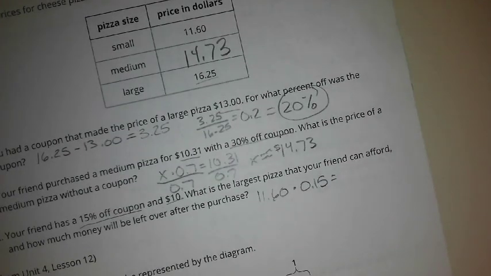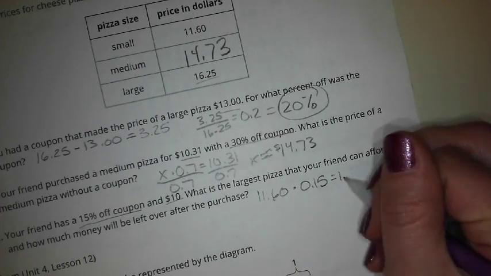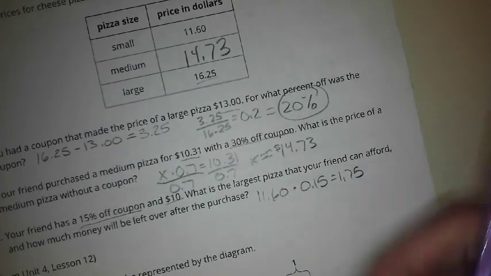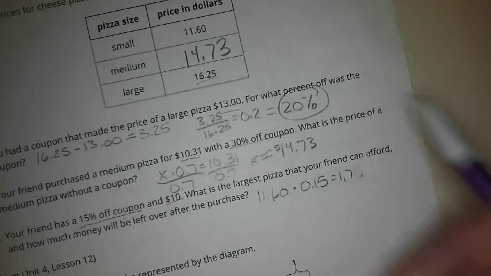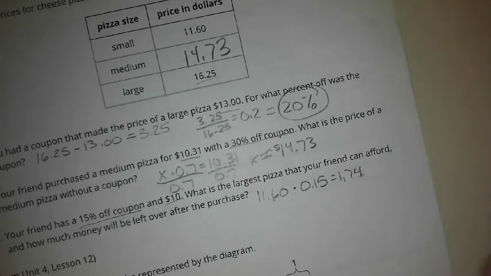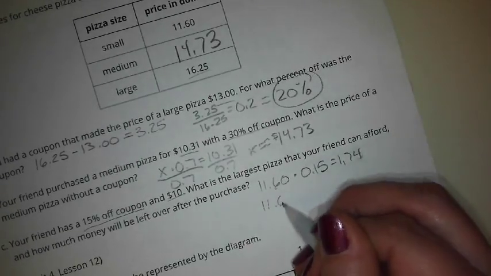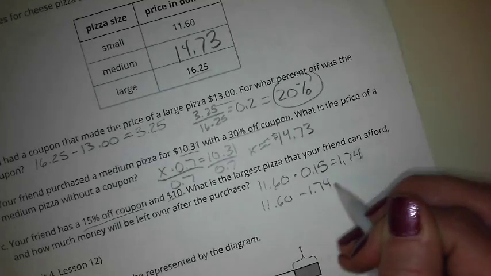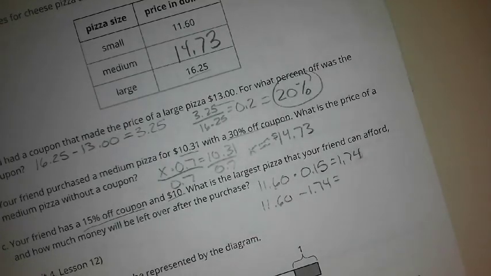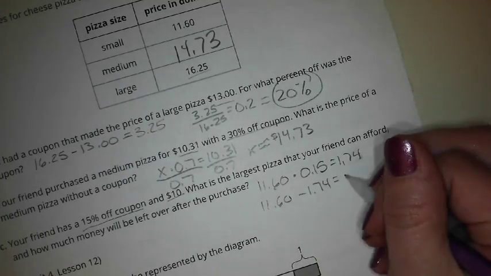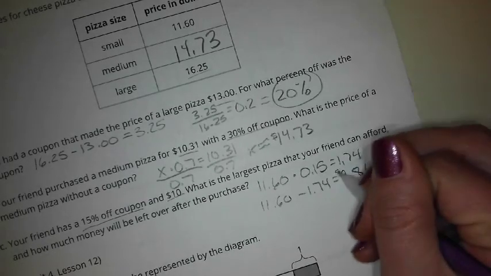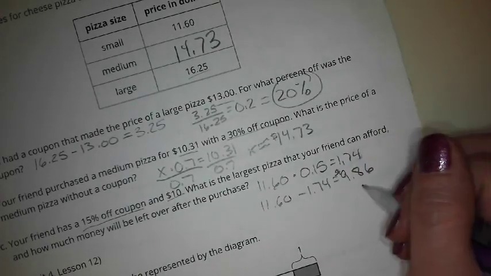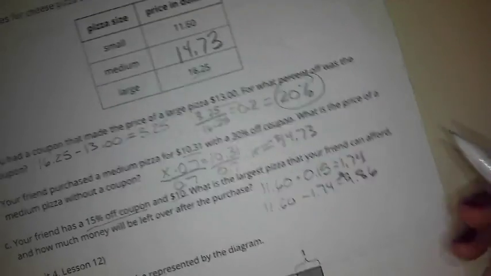So $11.60 times our 15% gets us $1.74. So I'm going to subtract the $11.60 minus $1.74, which gives me $9.86. So yep, that's right under $10, so they can purchase it.